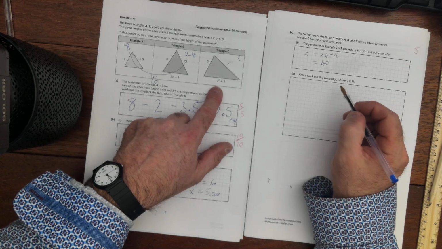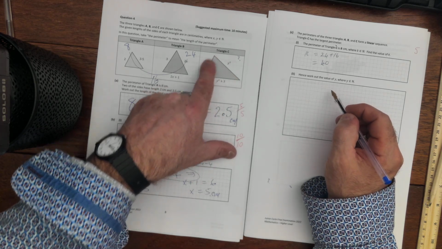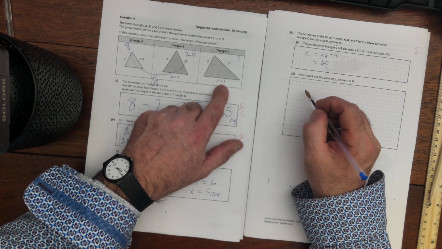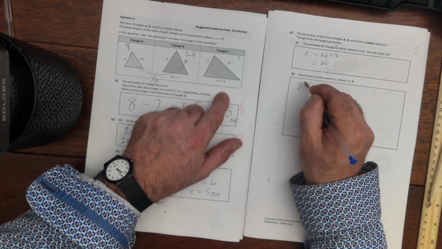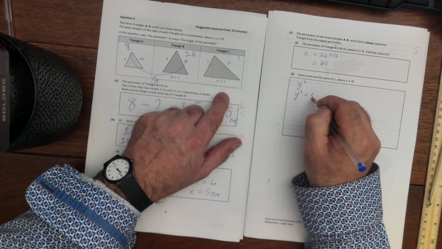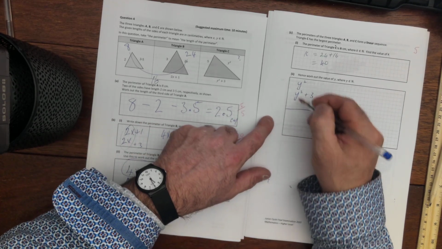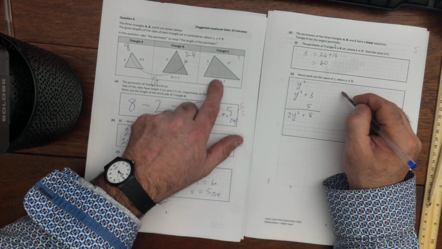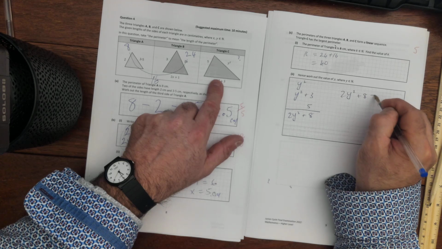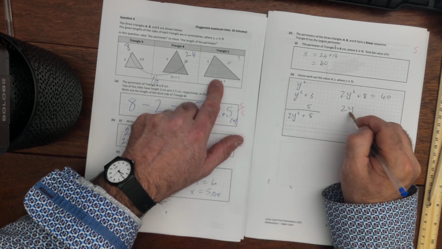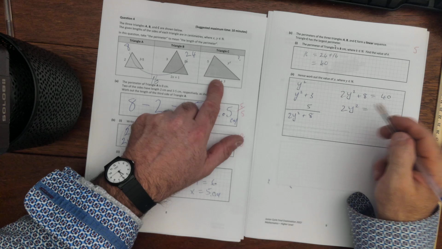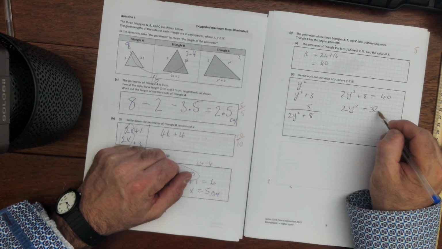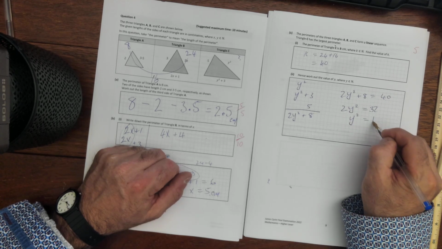Hence work out the value of y. So now we can work out the perimeter algebraically, and we have y squared and y squared plus 3 and 5. Let's add them up. So we have 2y squared plus 8. And 2y squared plus 8 equals 40. We're trying to isolate y. 2y squared equals 32. y squared equals 16.